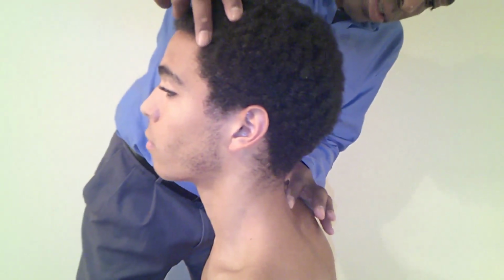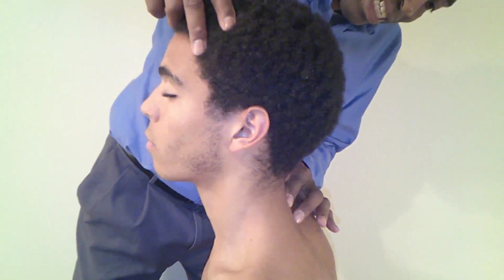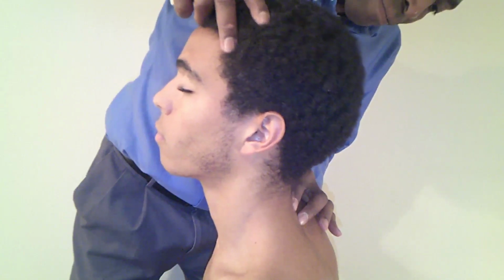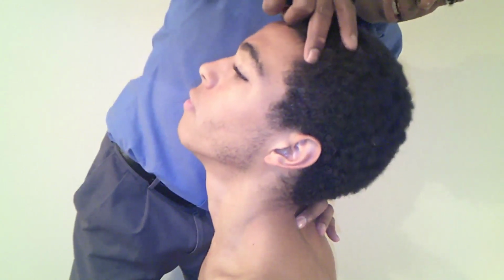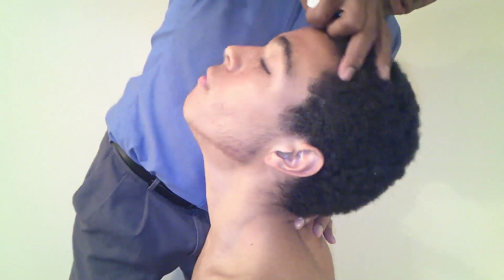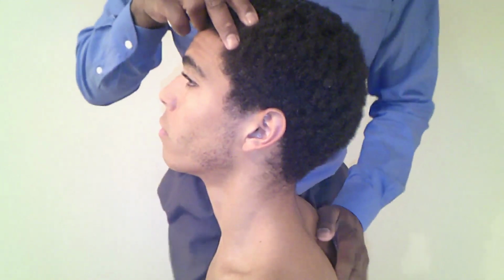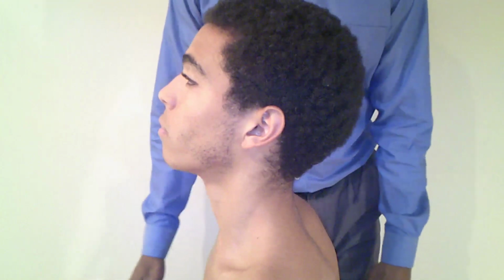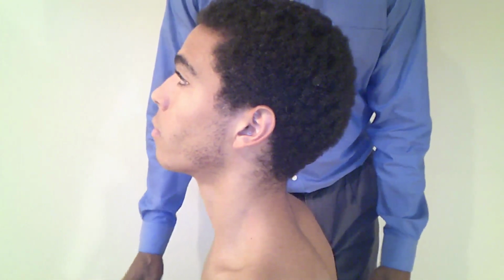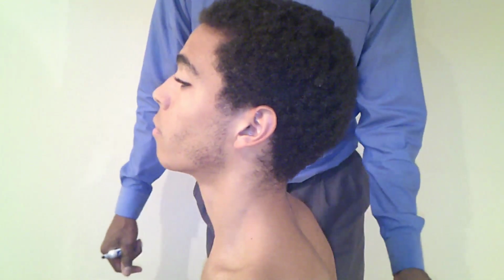The other thing that we can look at for C6 is that as we extend, C6 will translate ventrally, and that's one of the things that we can do to confirm the location of C6. So we're going to use these ventral landmarks to help us be a little bit more specific with our mobilization techniques in the cervical spine.